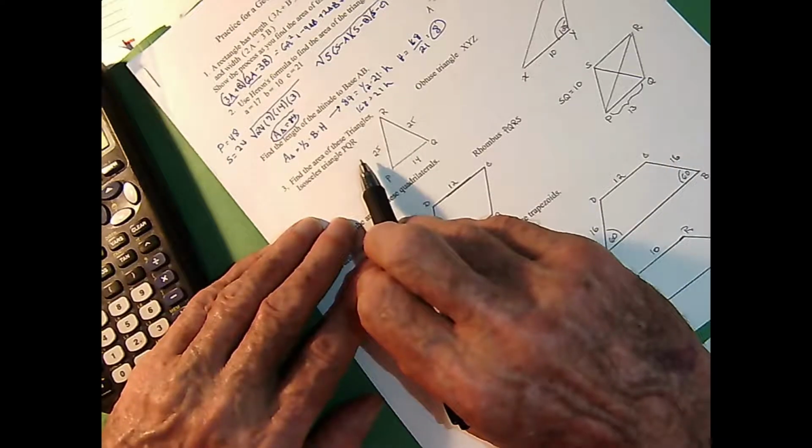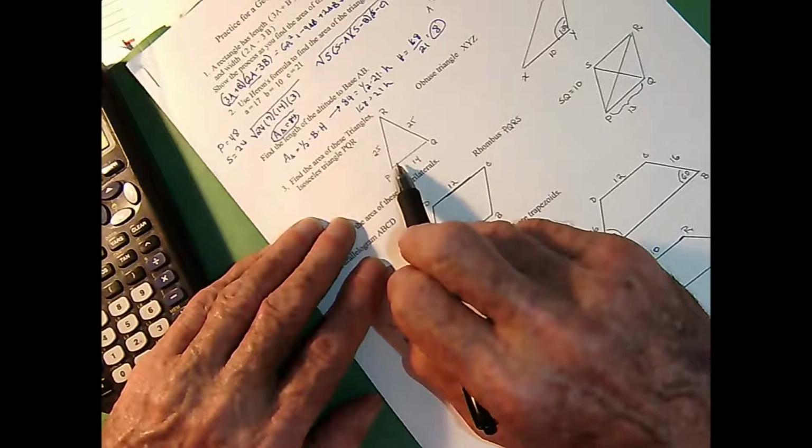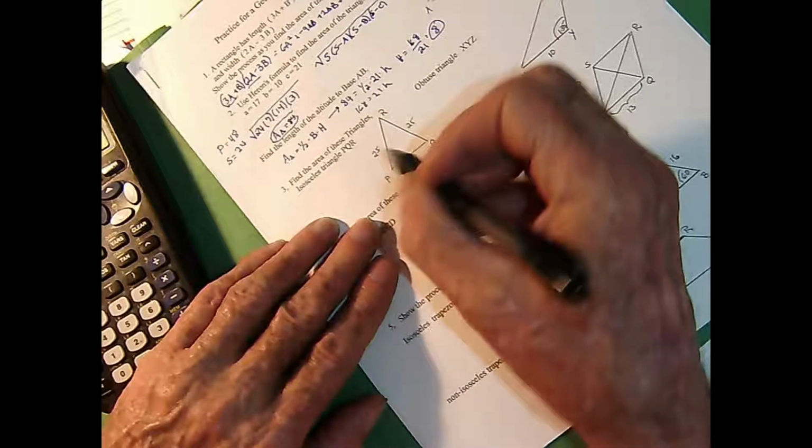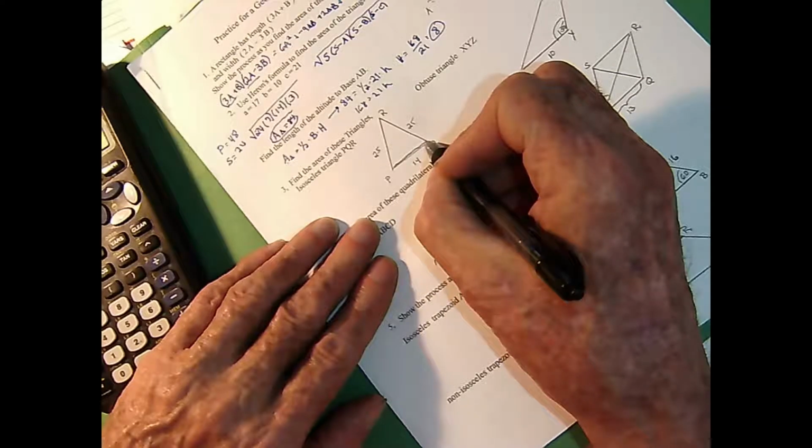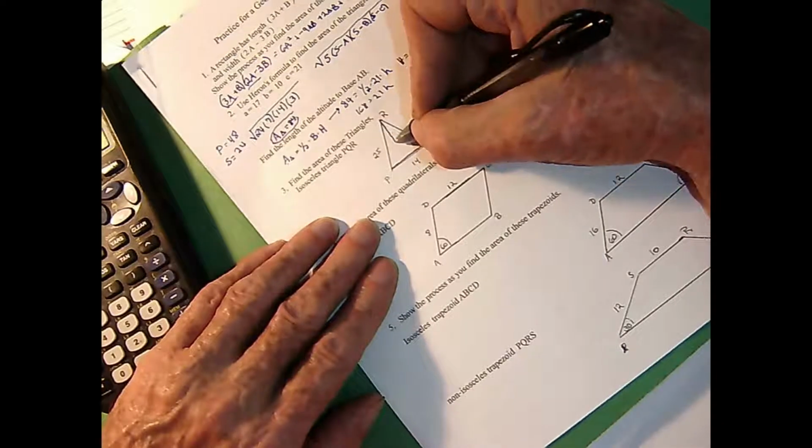Here we have an isosceles triangle. And there's a kind of clever way you can find its area. I would call this the base, the 14, and show the altitude to the base.